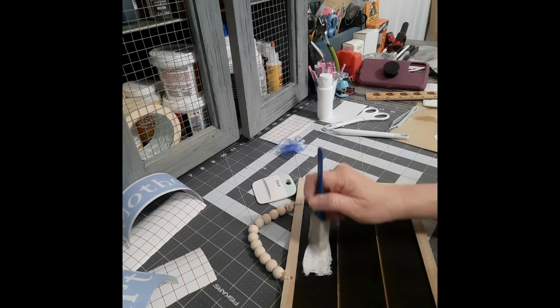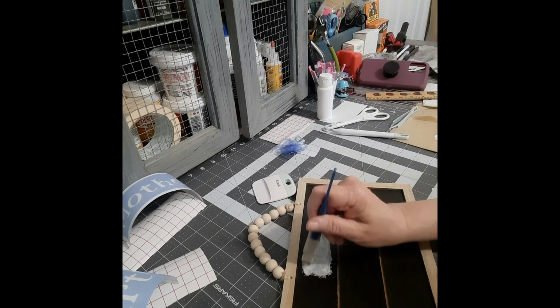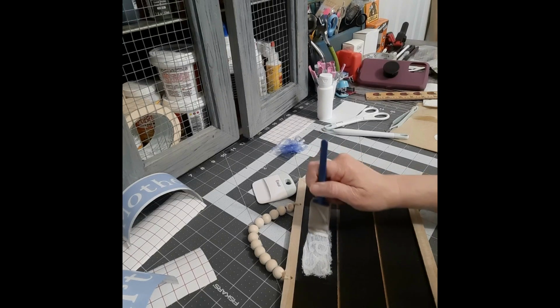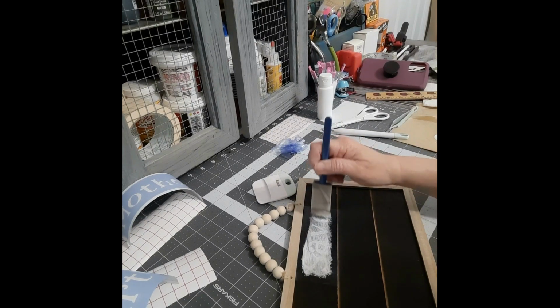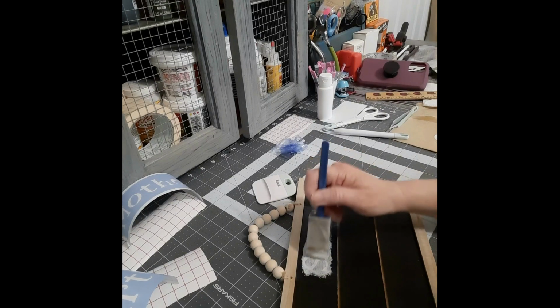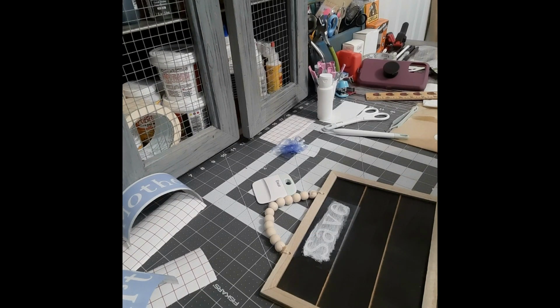I'm just going to apply a thin coat first to start off with. I'm going to let that dry a little bit, and then I'll put some more. Be right back.